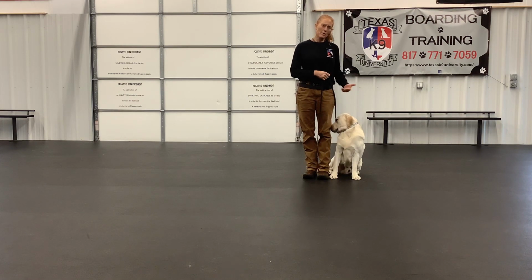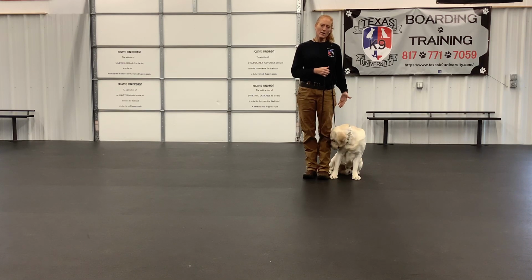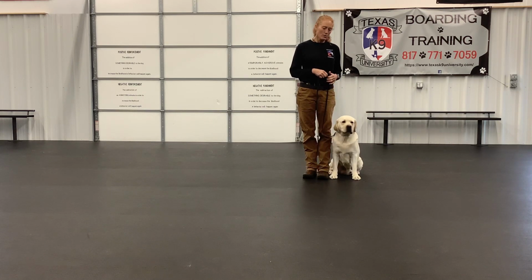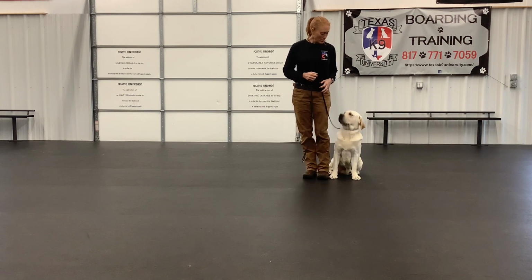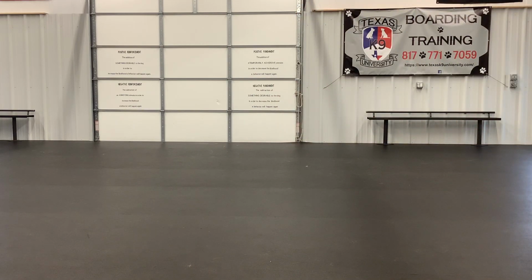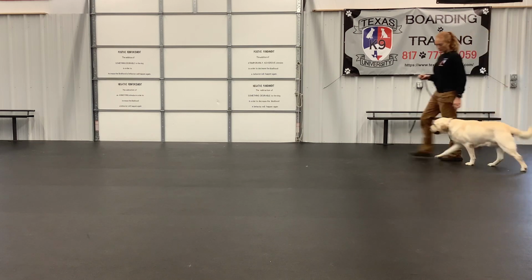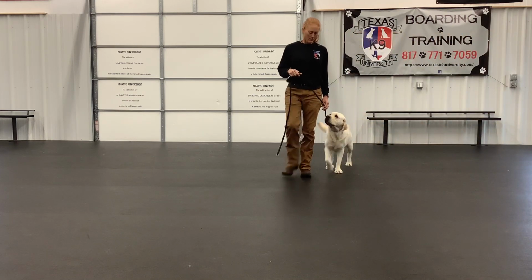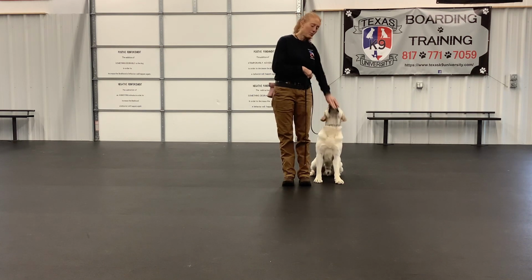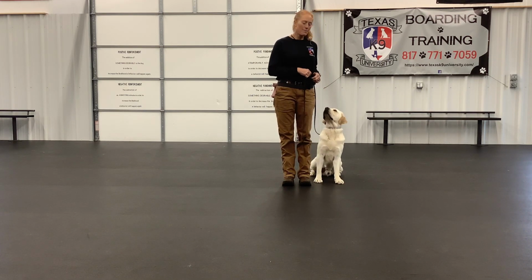Heeling is also walking by our side. And what I expect is that he's on my left side. His shoulder is even with my leg, just like the position, and that he is responsive to my speed and direction. So as I move out, heel, good boy. Good. And he should stop and sit when I stop.